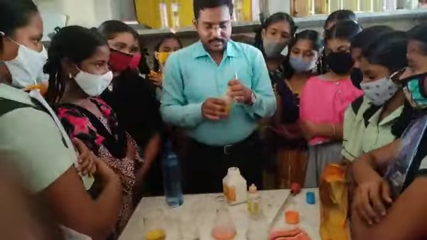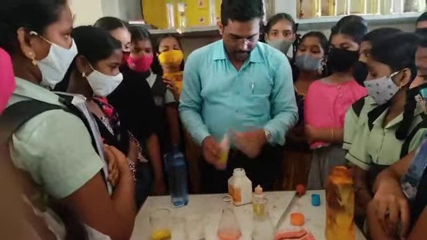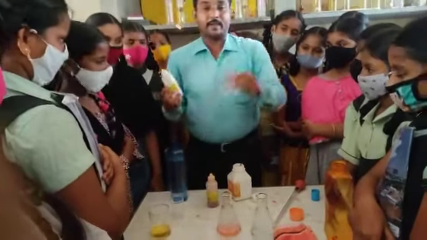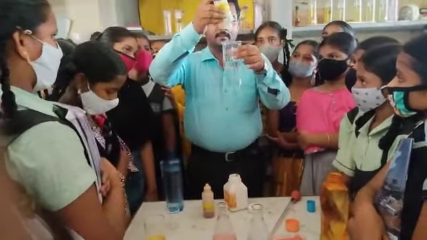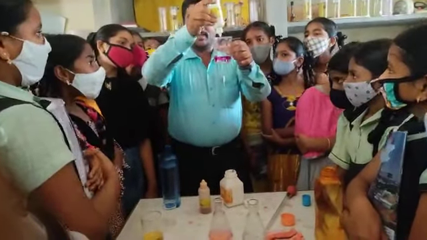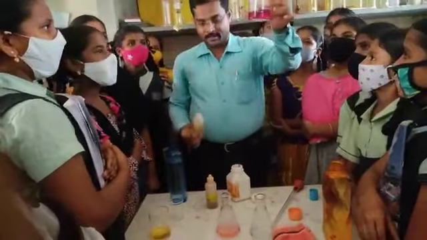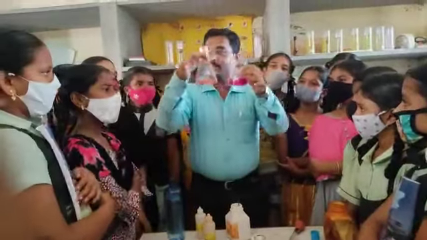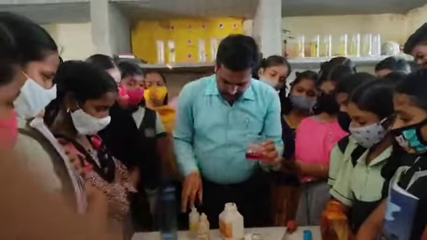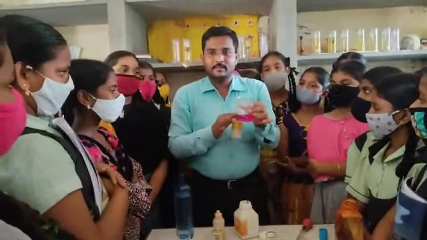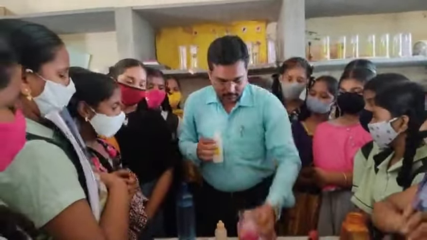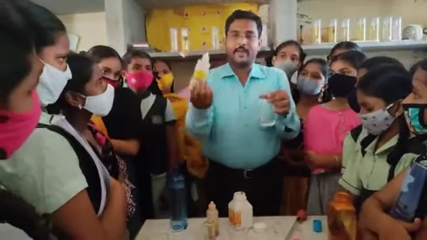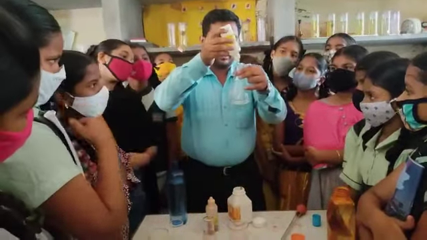Okay. Next, another indicator. What is the other indicator? Phenolphthalein. So take the phenolphthalein indicator, add one or two drops of phenolphthalein indicator to the beaker. See, one or two drops. The color changes, no? Yes, sir. Which color? Pink. It is different, no? Yes, sir, it is different, so pink, not red. So phenolphthalein indicator in the presence of base gives which color? Pink. Okay. Next, the conical flask contains acid.